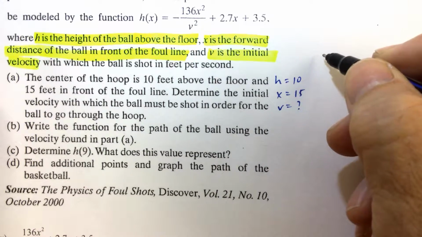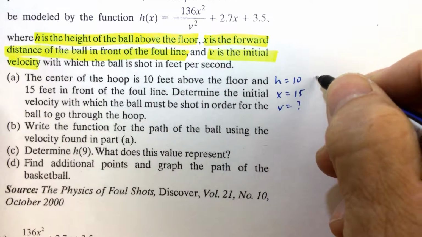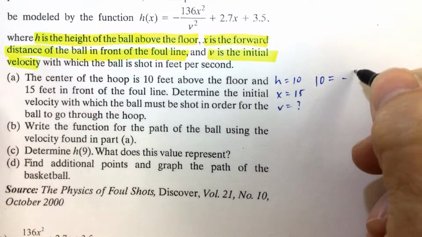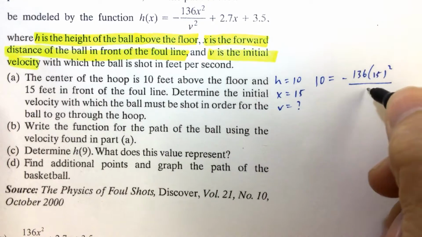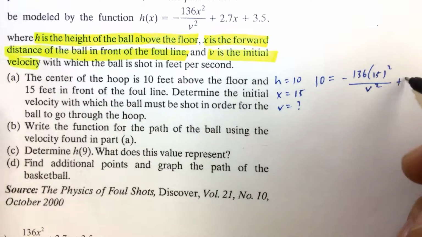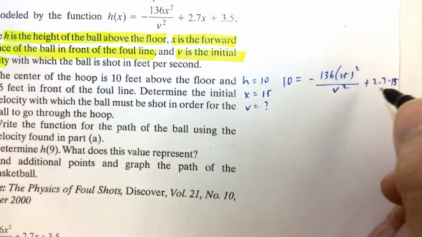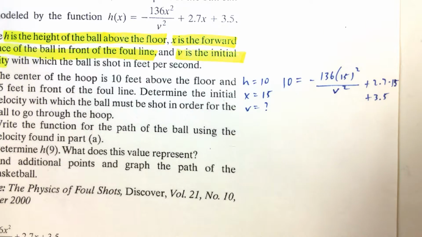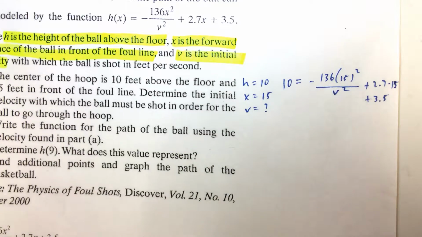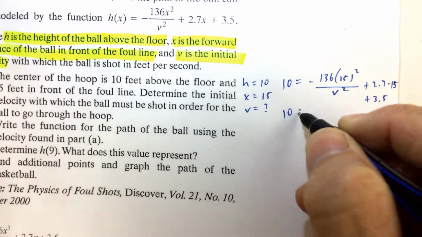We're trying to determine the initial velocity, so h is 10, so we have 10 equals negative 136 times x squared, where x is 15, over v squared, plus 2.7 times x, which is 15, can you see that? Times 15, and then we have plus 3.5. I didn't leave much room here. I'll pause the video after I do a couple things here.